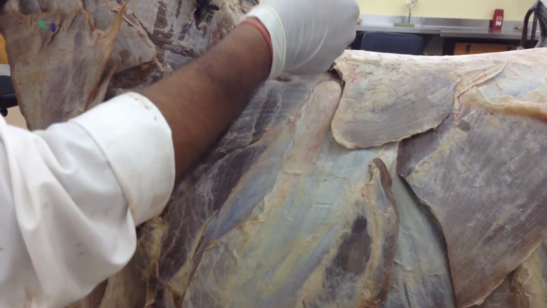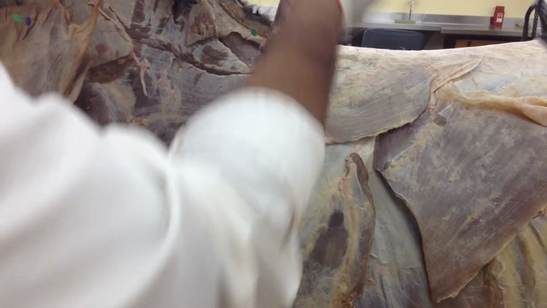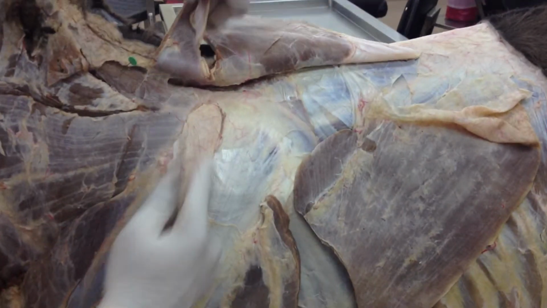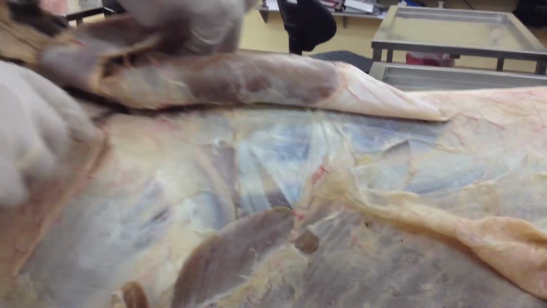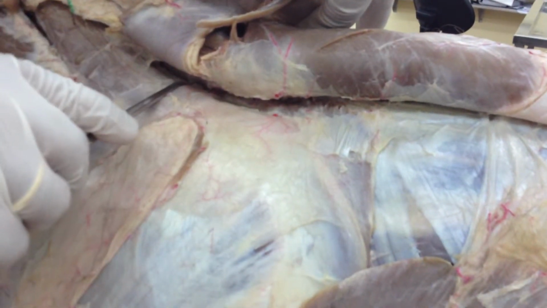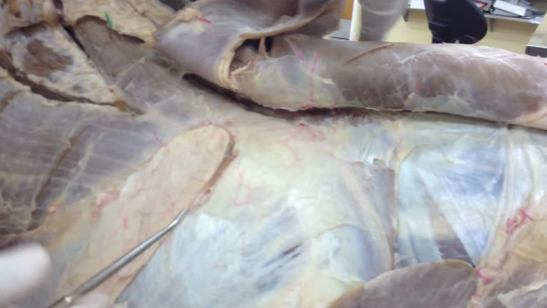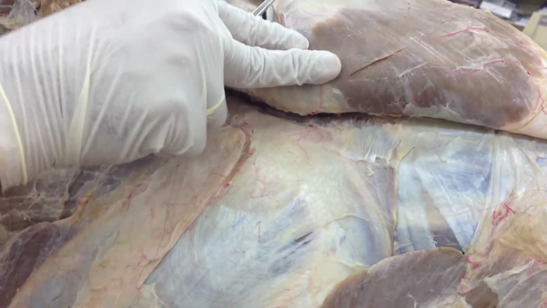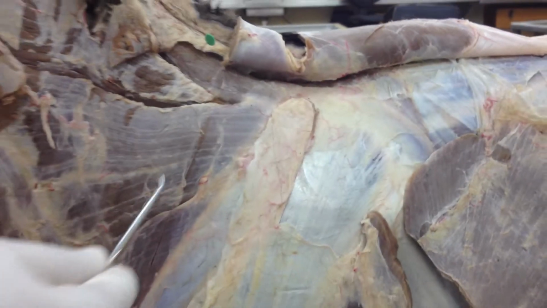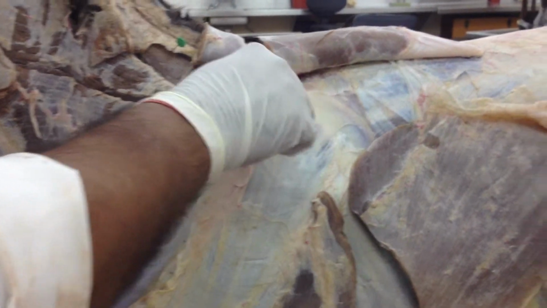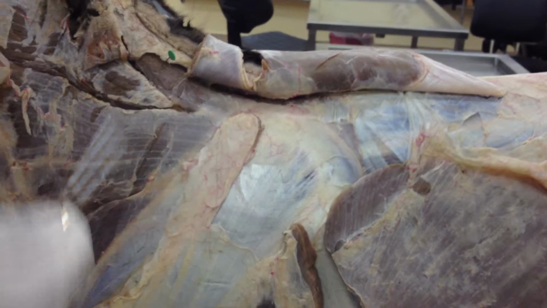So the important feature that we see here, after reflecting the trapezius, this is the spine of the scapula, and as we go exactly on the dorsal aspect of the spine, I'm going to find some sort of bursa located here. What do you call that bursa? That bursa would be supraspinous bursa. Some organisms are associated with that particular site, like Brucella abortus. So those would infect this bursa more commonly.